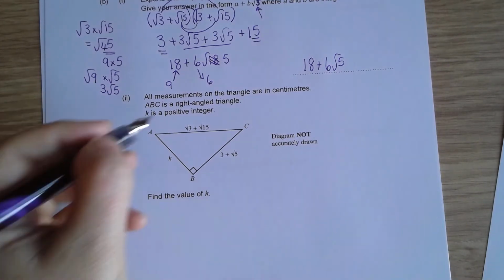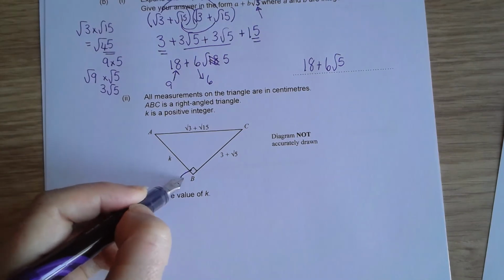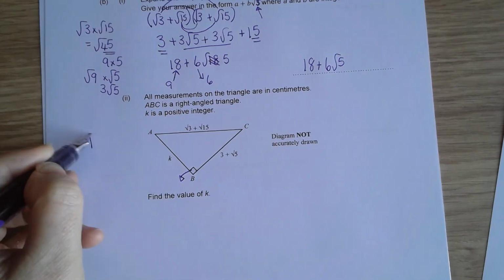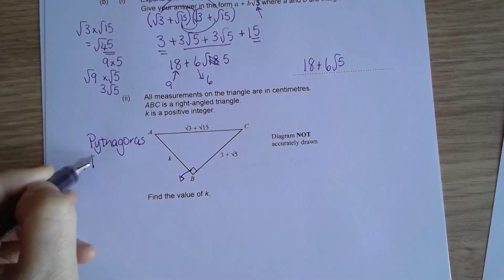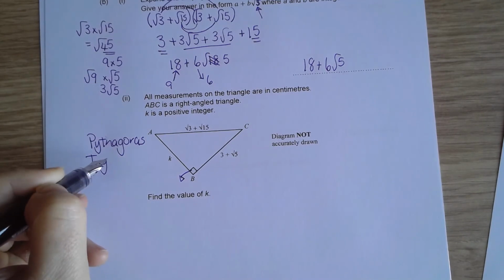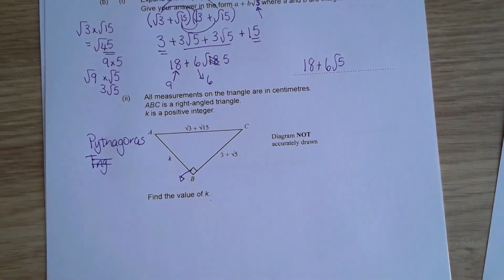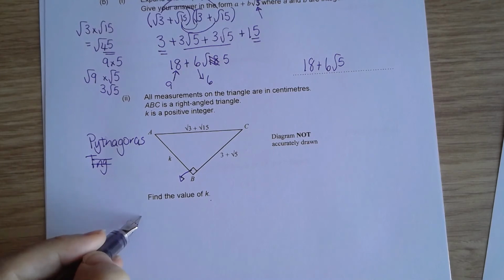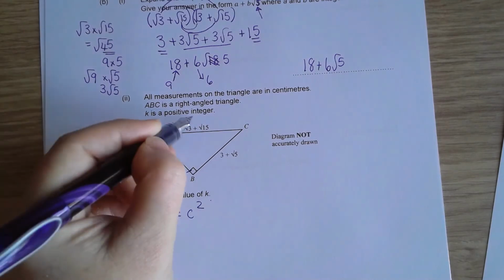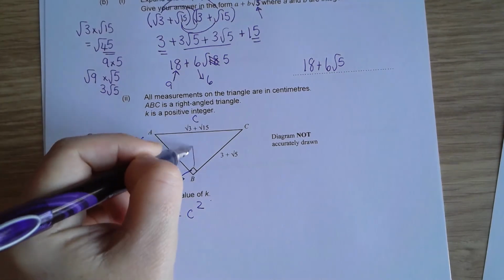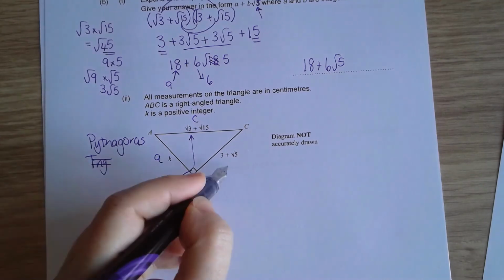Right, so we've got measurements on a triangle, a right angle triangle. That means it's going to be Pythagoras or trig. There's no angles. The question isn't asking me about angles, so it must be Pythagoras. And Pythagoras is a squared plus b squared equals c squared. And c is always my hypotenuse, and it is opposite the right angle. It doesn't matter what your a and b are.